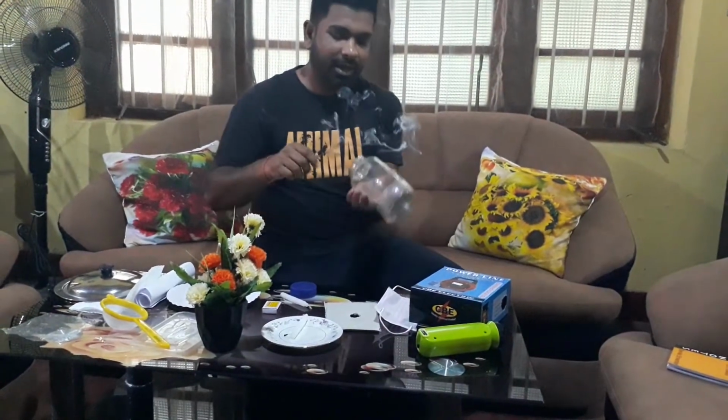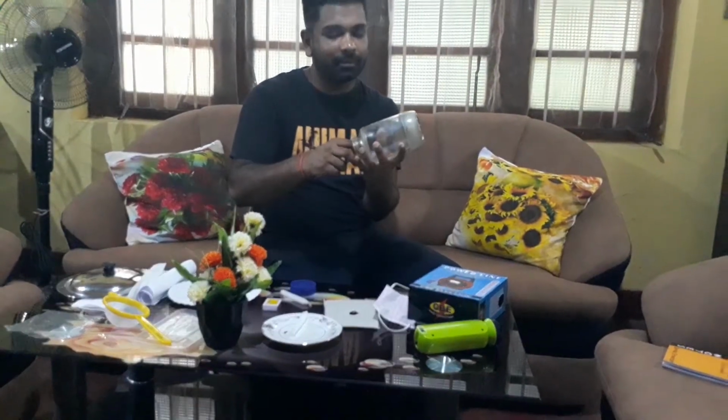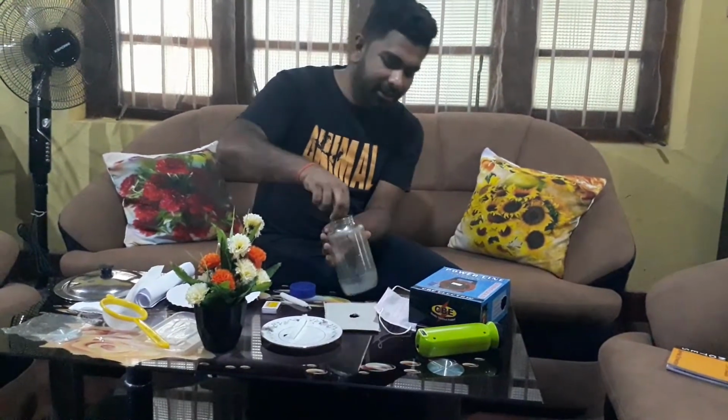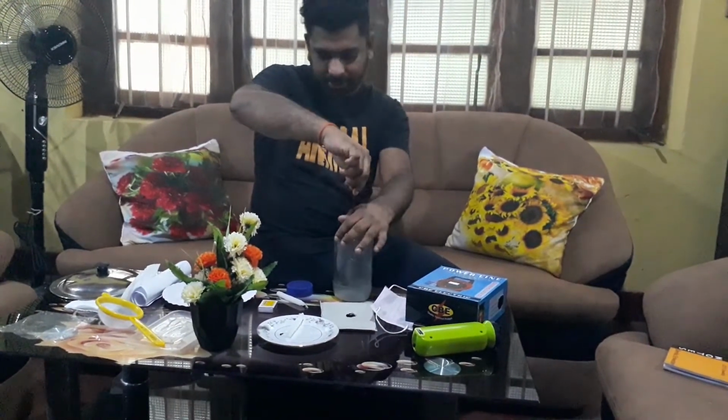Then I store the smoke coming from the smell stick inside this glass.